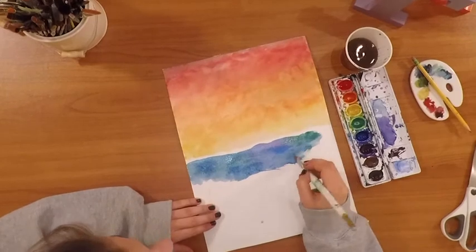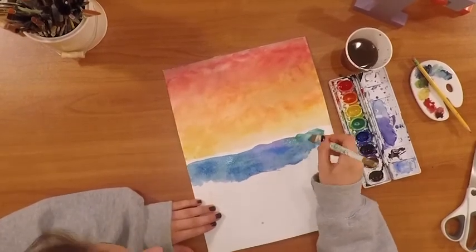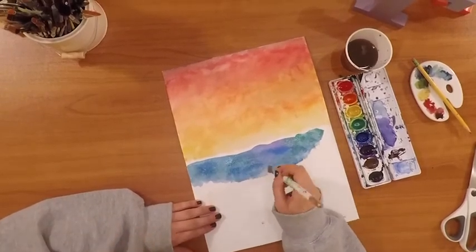So when you're painting on your watercolors, you want to make sure to use crisscross strokes to indicate the water moving. So if you see, that kind of creates almost like a wave look.